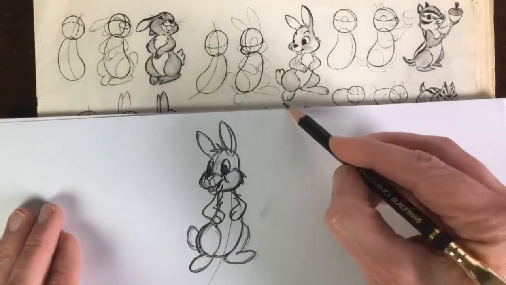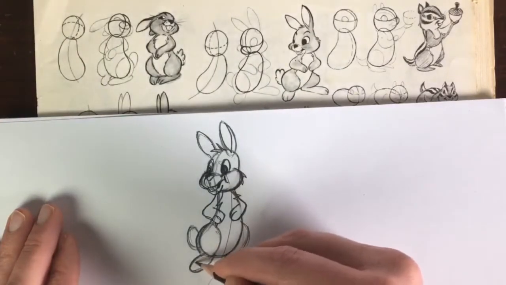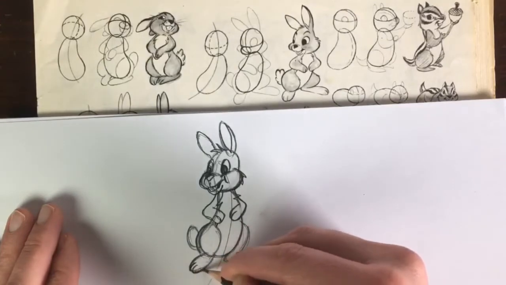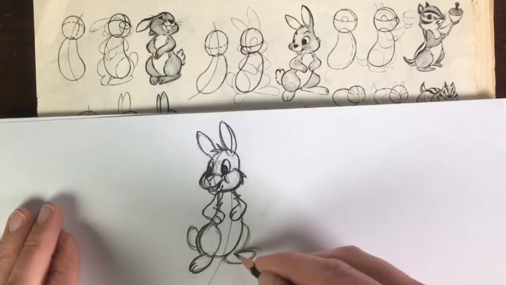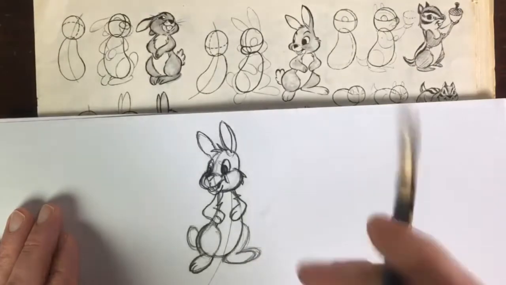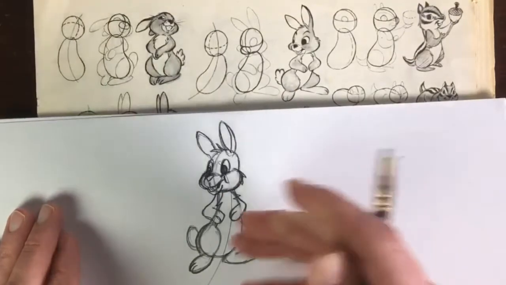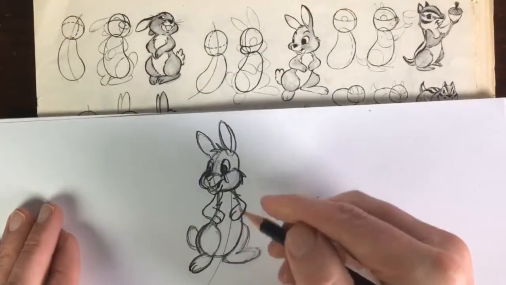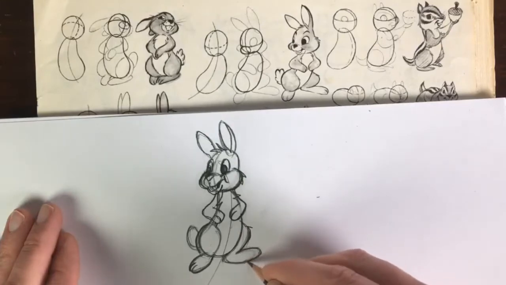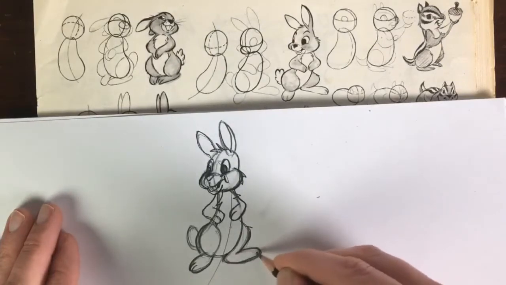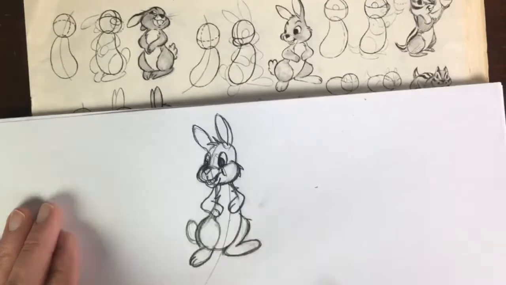And then we come to his feet. They're divided by 3. And I can draw this a little bit bigger, and just erase this part. And you look at this foot from the side.